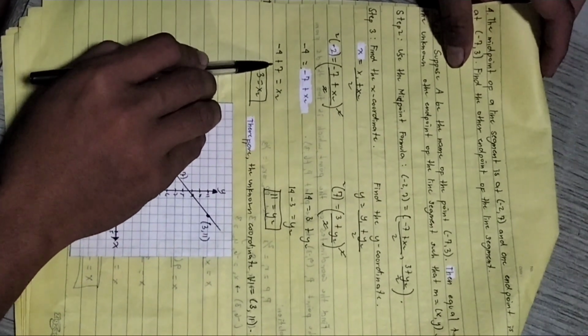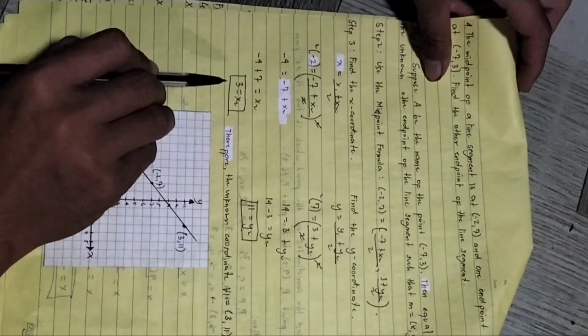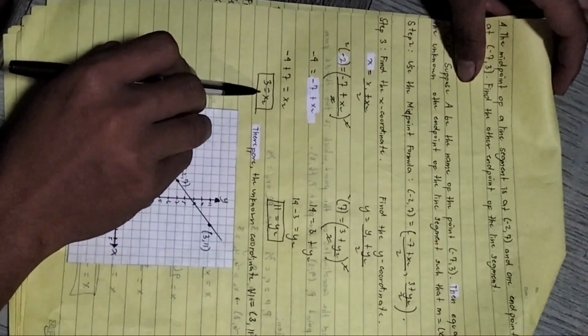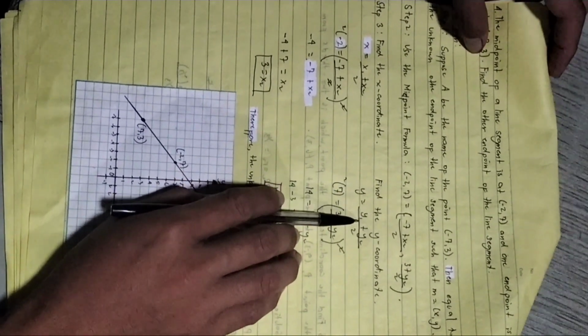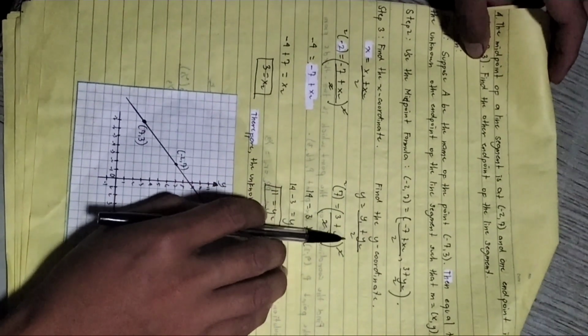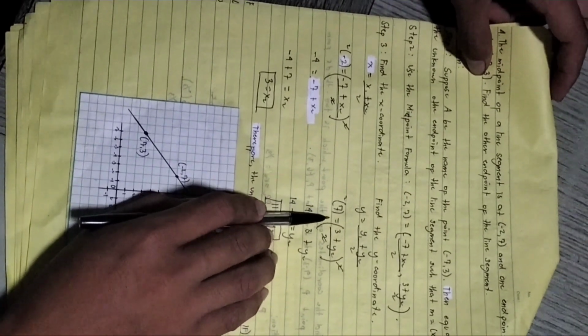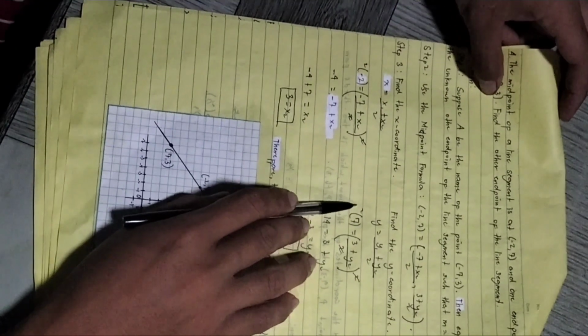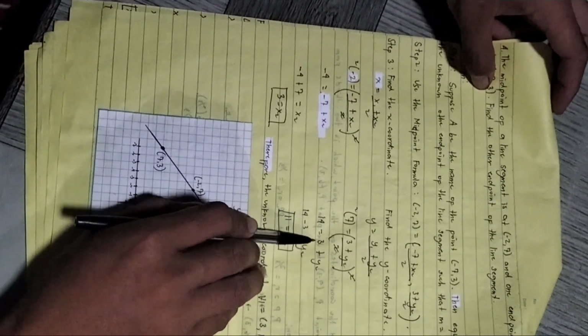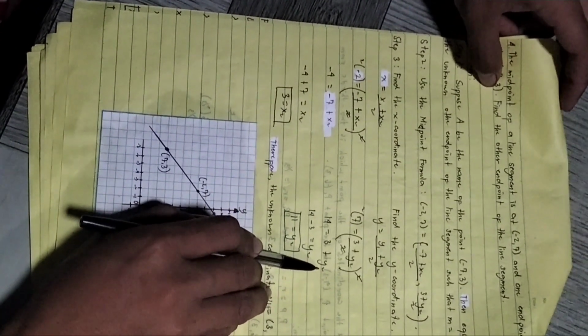And negative 4 plus 7 is equal to x sub 2, which is equal to 3. While y is equal to y sub 1 plus y sub 2 over 2, and our y is 7 is equal to 3 plus y sub 2 over 2, multiplied by 2 is equal to 14 is equal to 3 plus y sub 2.